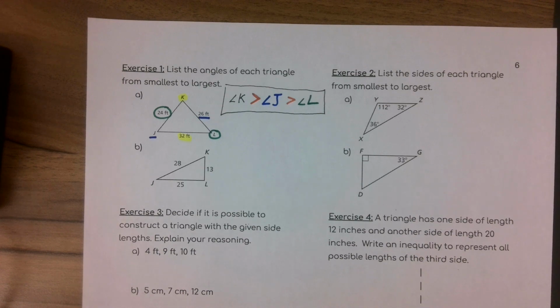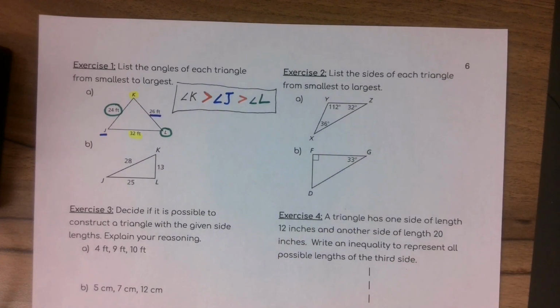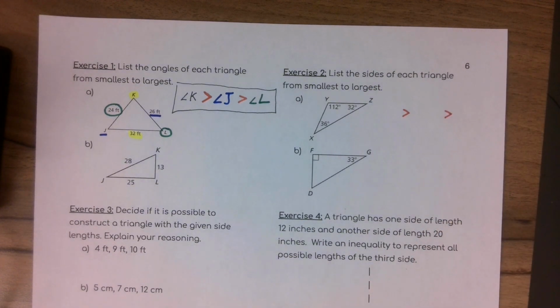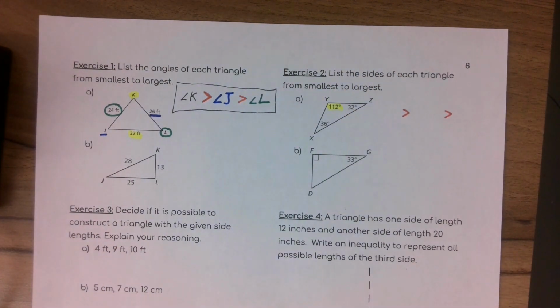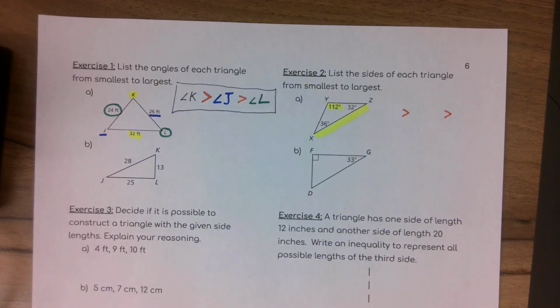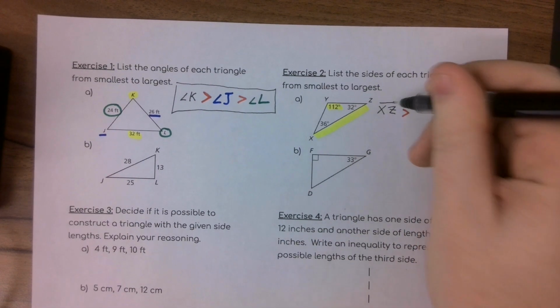Let's take a look at the next one in exercise 2. In exercise 2A, it's asking us to list the sides of each triangle this time. But it's the same thing. We're going to have a largest side, a middle side, and a small side. Well, the largest angle is going to be across from the largest side. So that 112 is across from line segment XZ. So, of course, that means we have to say that XZ is the largest.